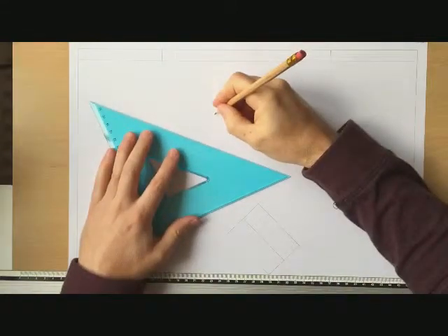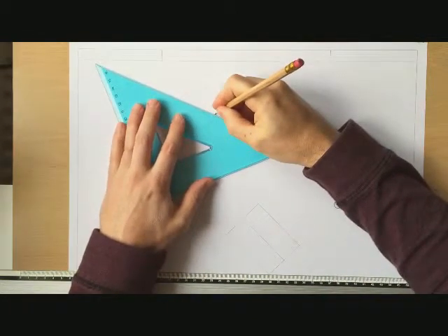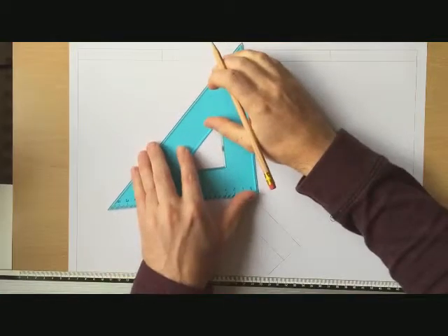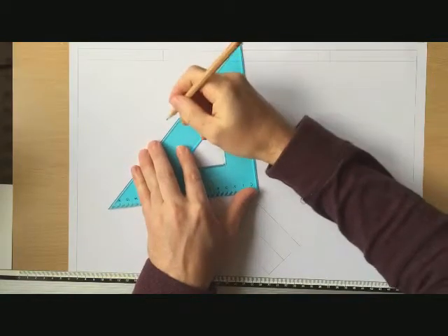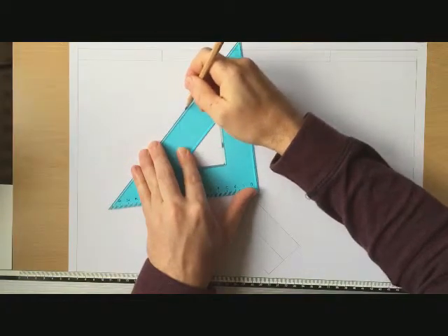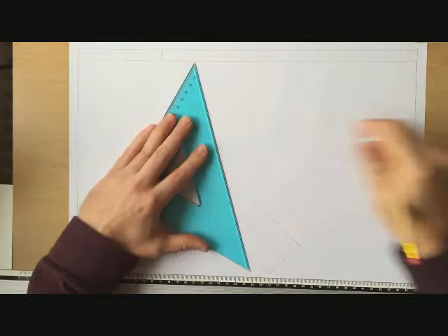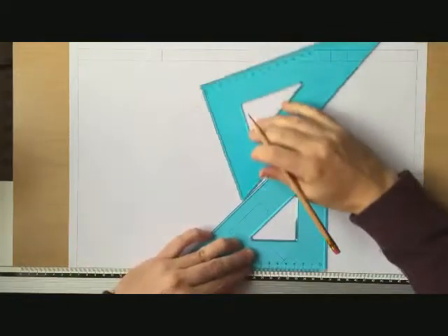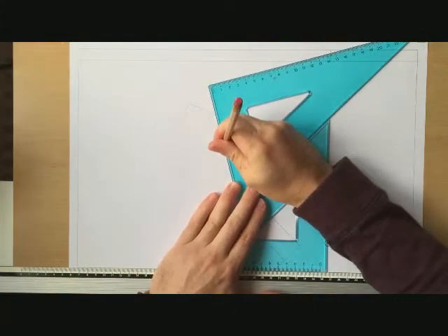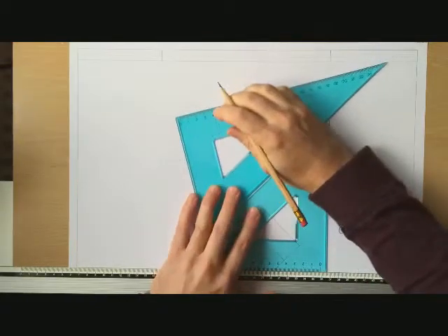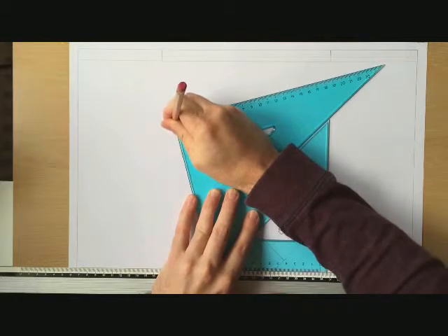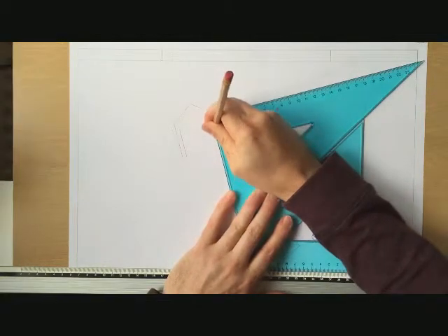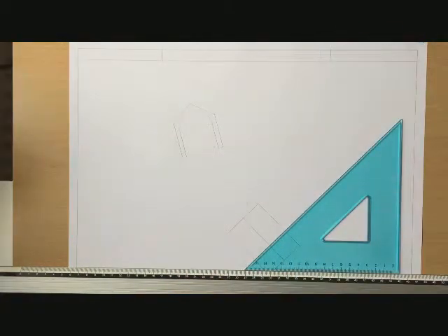I can draw in the pitch of the roof. Heavy sides. And I have my elevation in its required position.